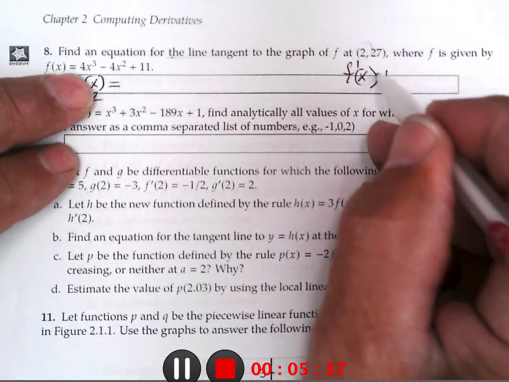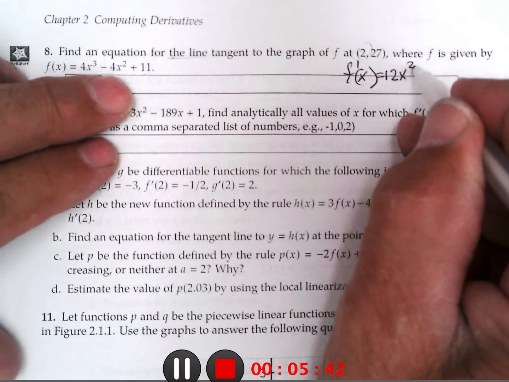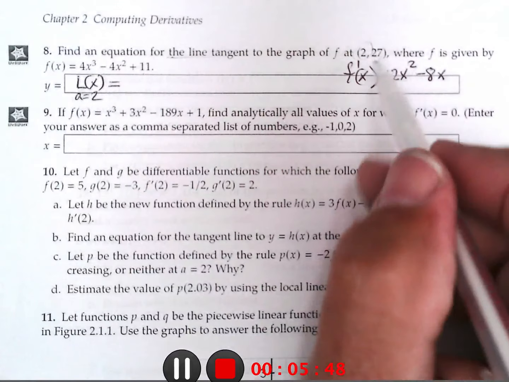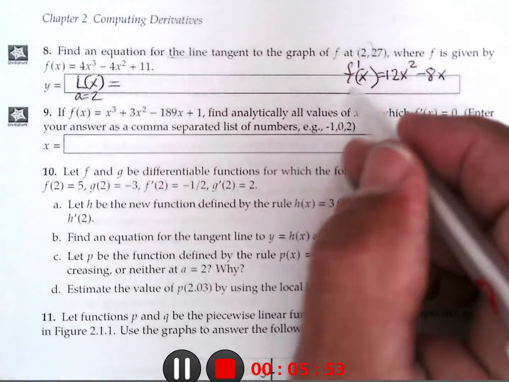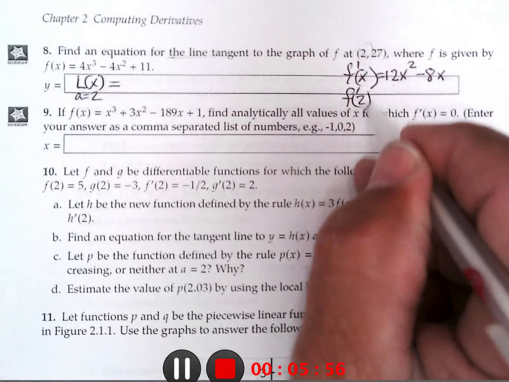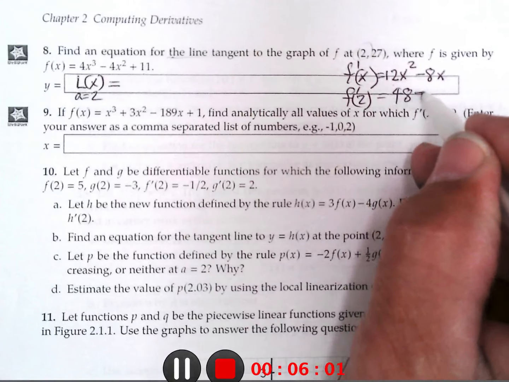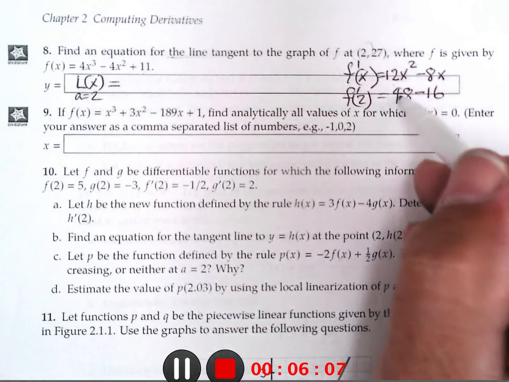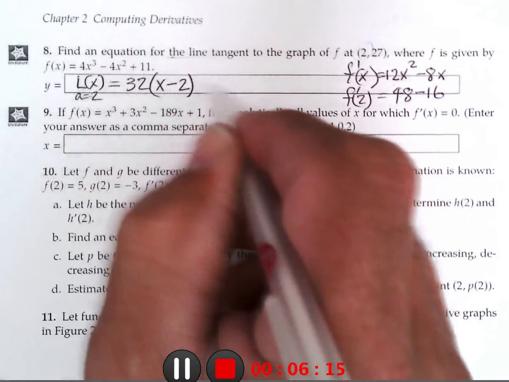12x squared minus 8x plus 0. We've got to put 2 in there to get f prime of 2. So f prime of 2 would equal 4 times 12, 48, minus 8 times 2 is 16. 48 minus 16 is 32, times x minus 2 plus f of 2.